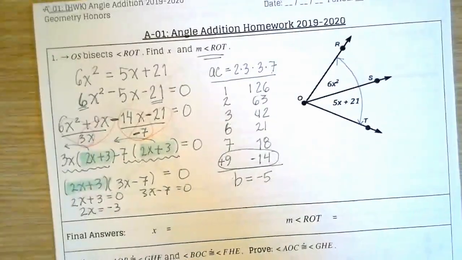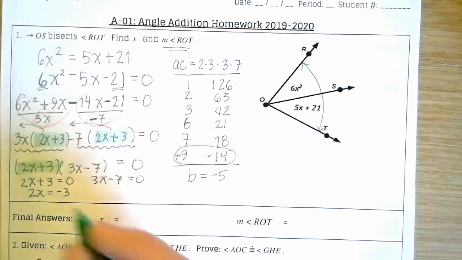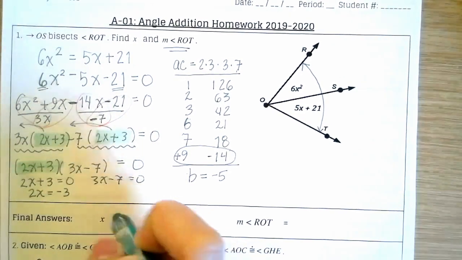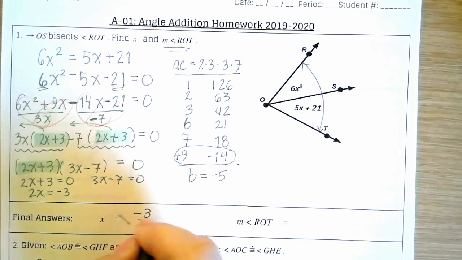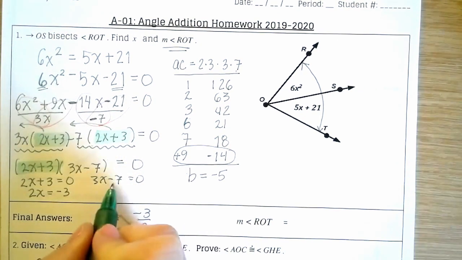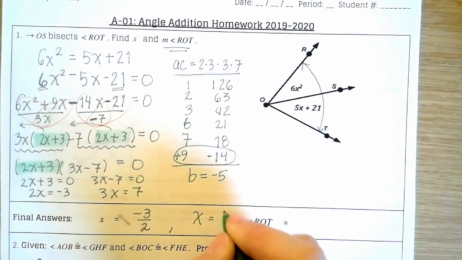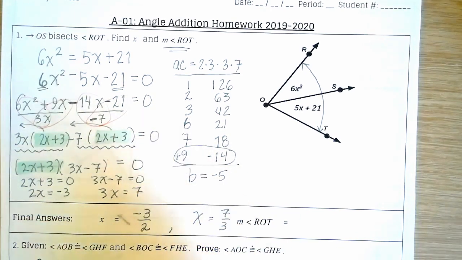I'll brighten this up a little bit. Sorry. That gives me x equals... I don't know how I did that. X is already written. Negative 3 over 2 is one of them so far. And the other one over here, I'll get 3x is 7. And the other one I get really x equals 7 over 3. So I do get two answers.